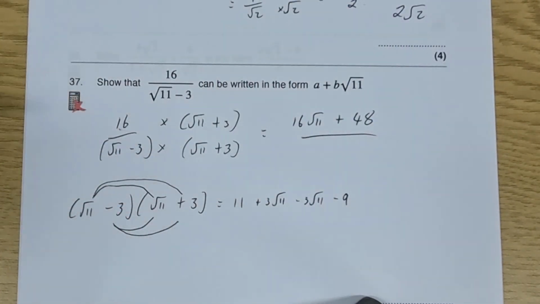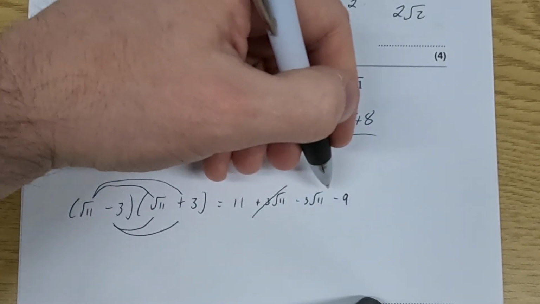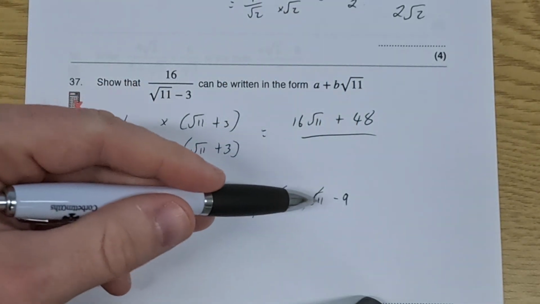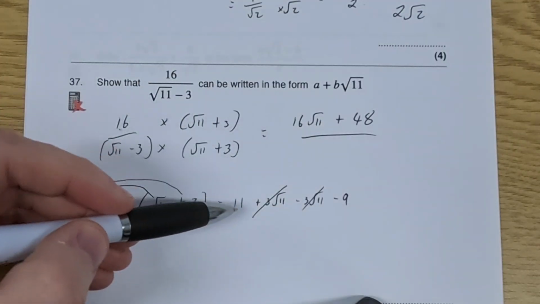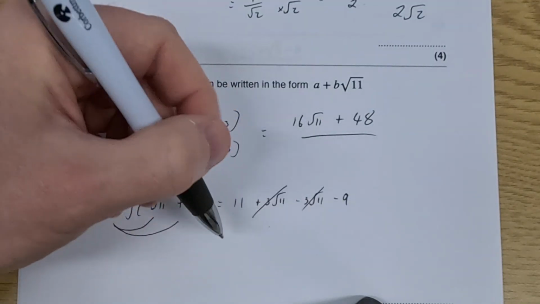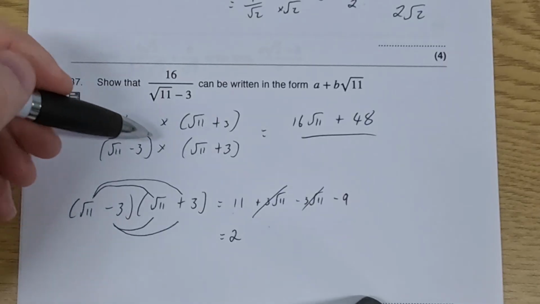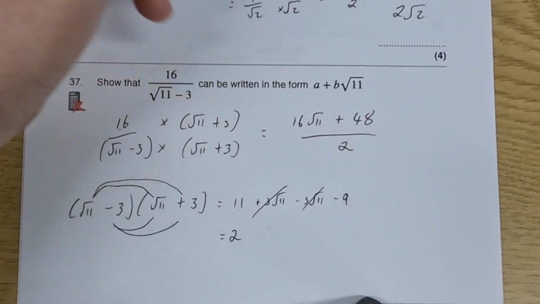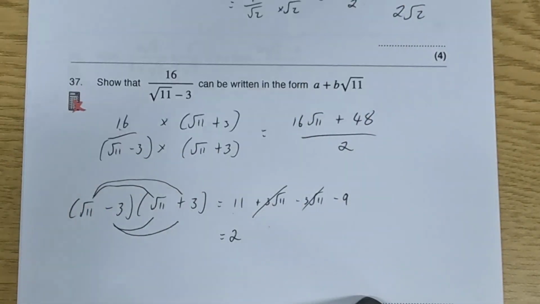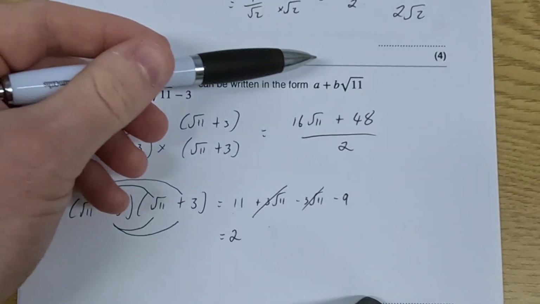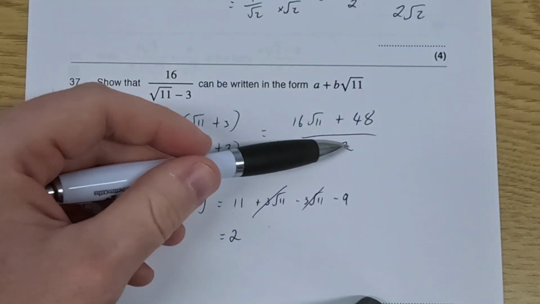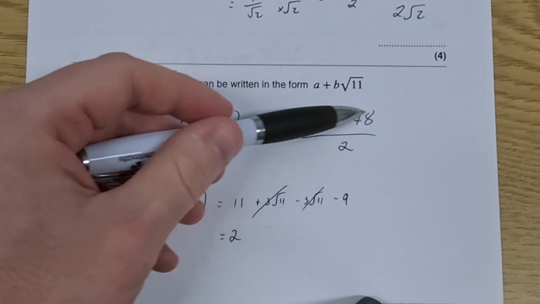Now here, the great thing about this is you'll see that these cancel out. If you've got 3 root 11, take away 3 root 11, they will cancel out. And then we've got 11, take away 9. And 11 take away 9 is 2. So the denominator just becomes 2. And that's fantastic, and we have rationalised the denominator. So we're almost there. We want it in this form. So we now need to divide by 2. So we can actually divide both of these by 2.